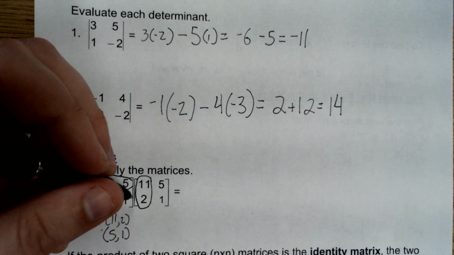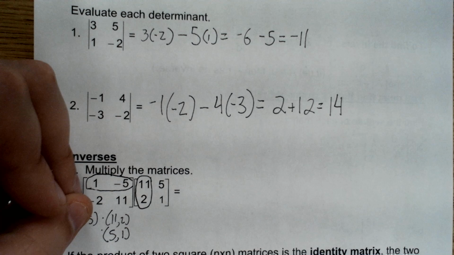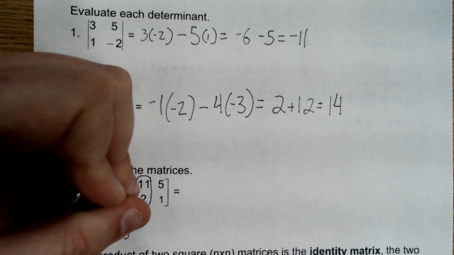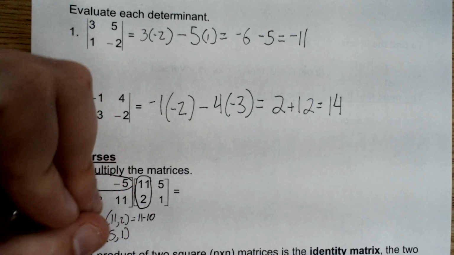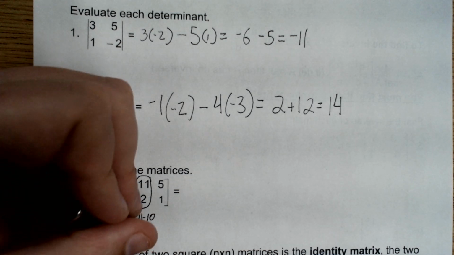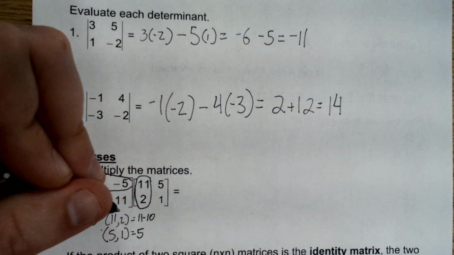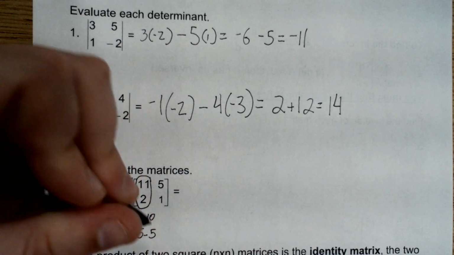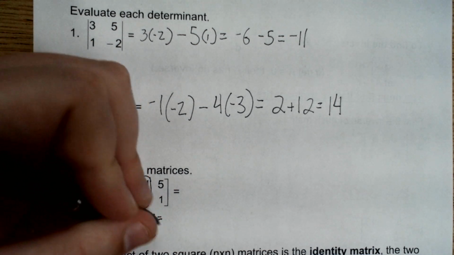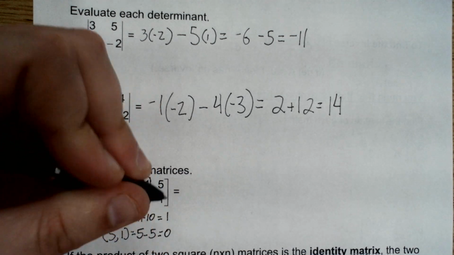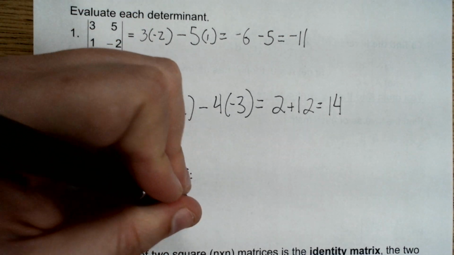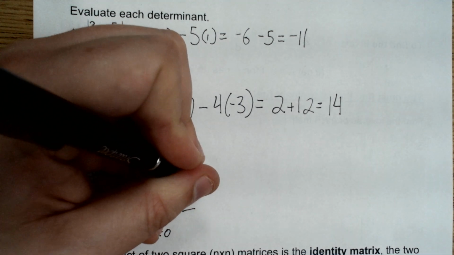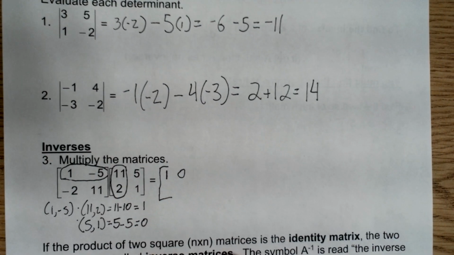So for the first one, I get 11 minus 10. And for the second one, I get 5 minus 5. So it'll be 1 and 0 there. So let's start out our answer. I have a 1 in the first spot and a 0 in the second spot.